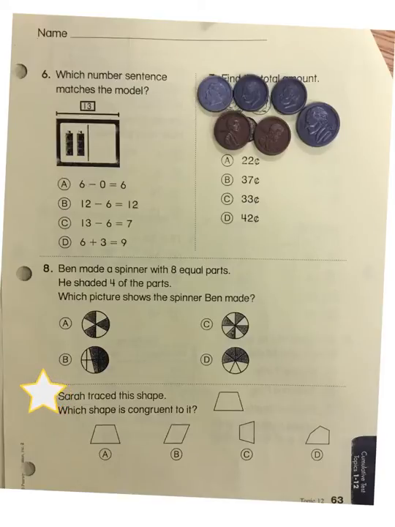Number 9. Sarah traced this shape. Which shape is congruent to it? Which one is congruent to this shape right here? A, B, C, or D? Go to the next page. You just need to flip it to be on number 10.